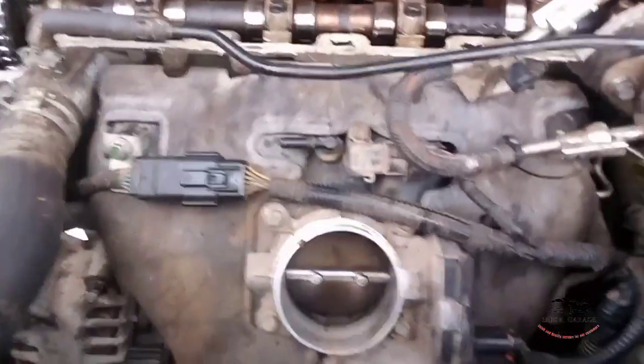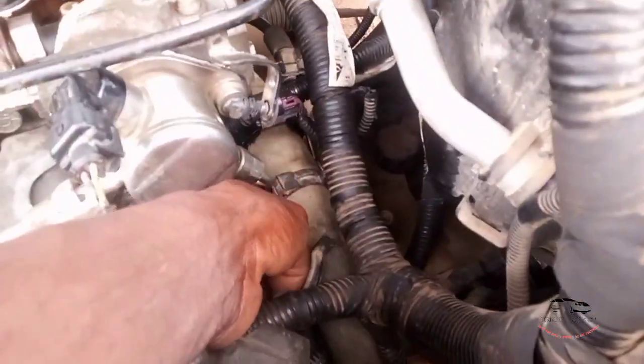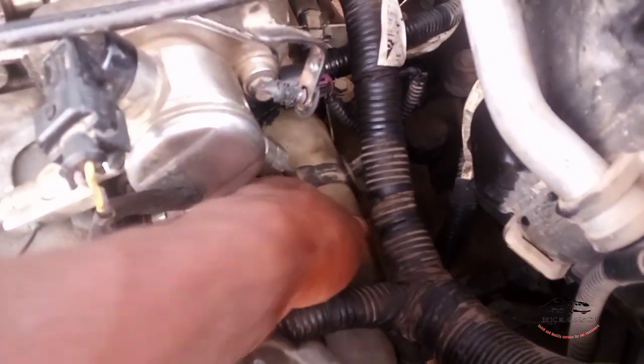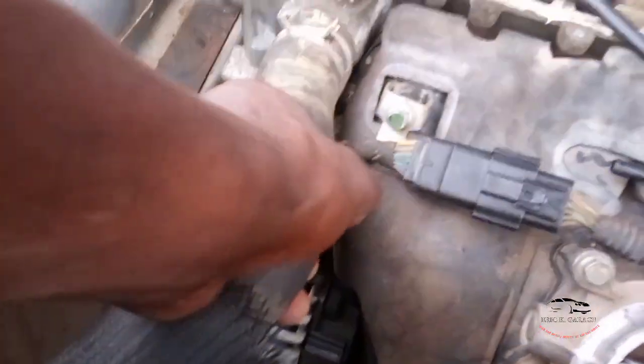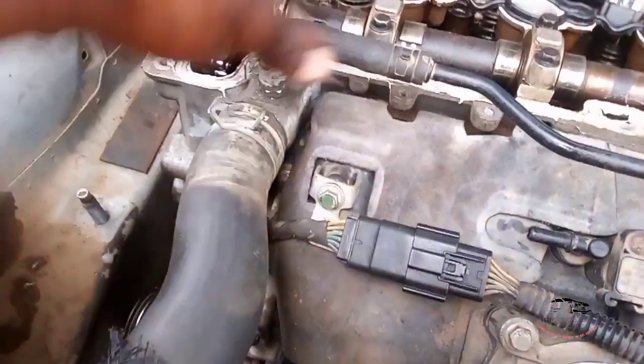And the second test is that as the car is running, you touch the hose where the thermostat is located. You feel that the hose is cool, and here is hot.